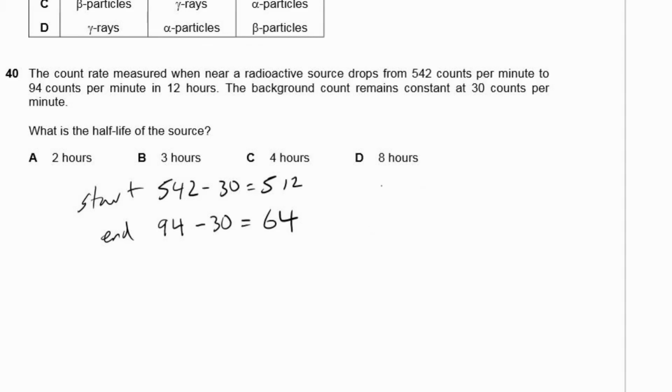So let's just see what would happen. We've got half-lives and a count. With no half-lives, we start with 512. Then one half-life will go down to 256. Two half-lives, 128. Three half-lives, 64.